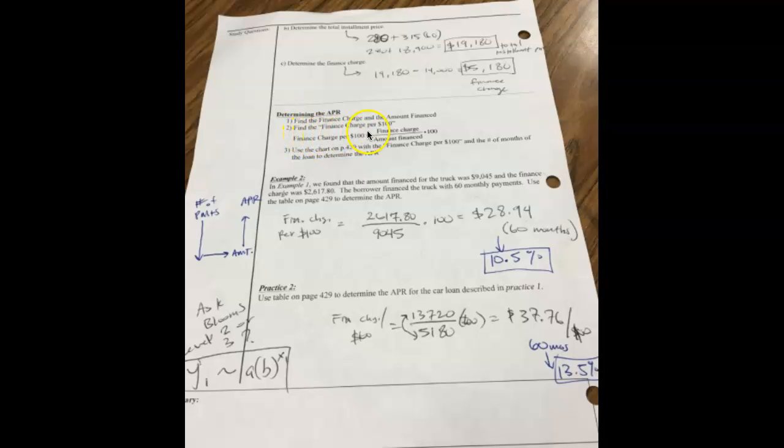And then we'll use those two amounts to find the finance charge per $100, which is simply you take the finance charge, divide by the amount financed, and then multiply by 100. And then we'll use the chart on page 429 with the finance charge for $100 and the number of months of the loan to determine what the actual rate or interest rate is.